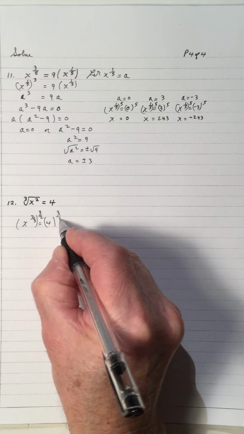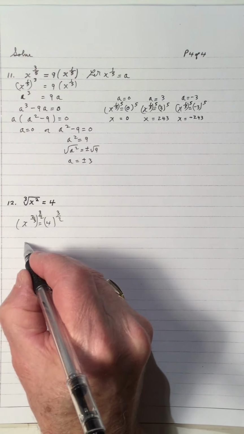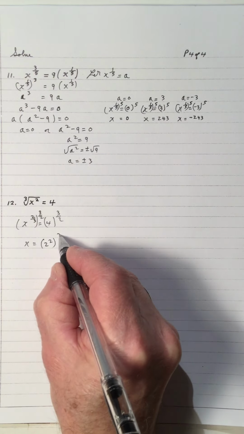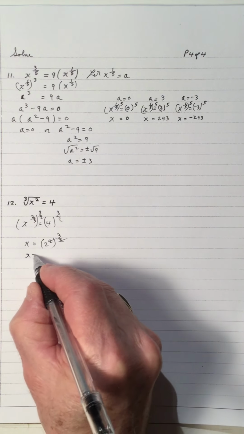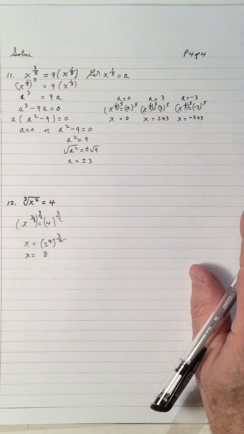That would be a 3/2. They cancel out because that's 6/6, which is 1. And so 4 is 2 squared to the 3/2. The 2's cancel out, and you get x equals 2 cubed, 8. You would say, oh, I have the answer.